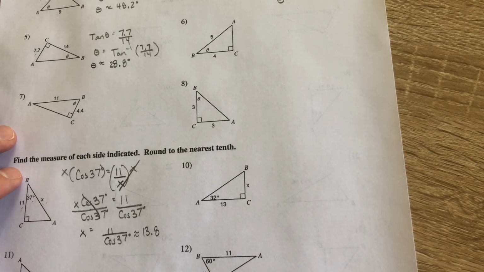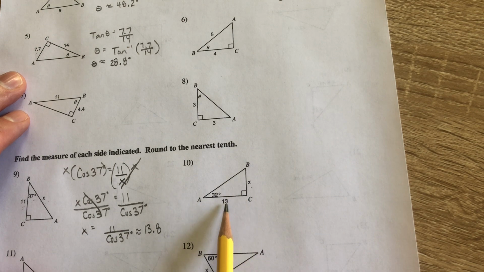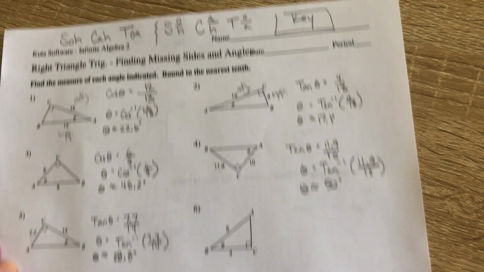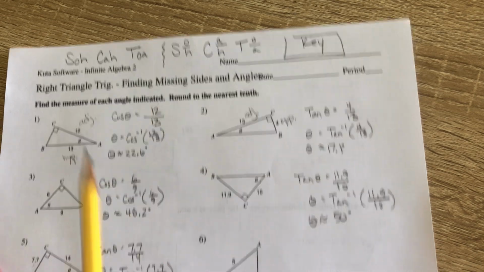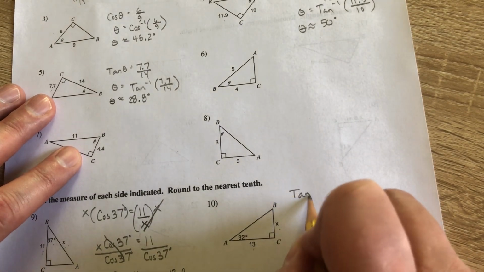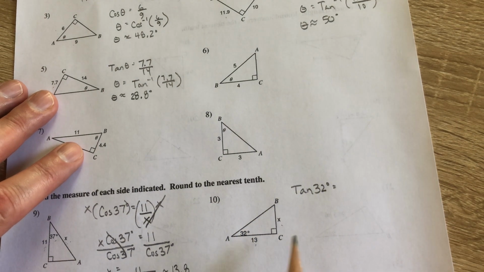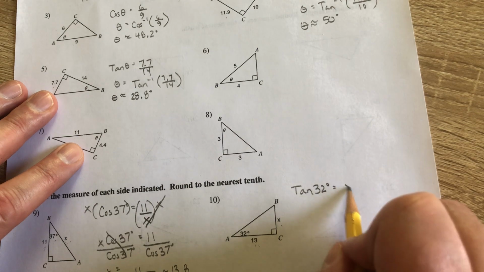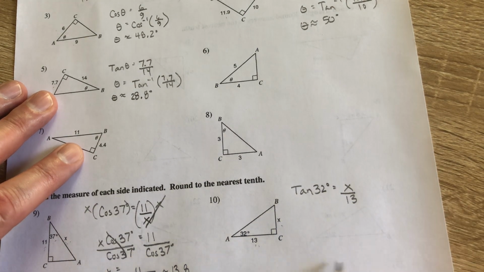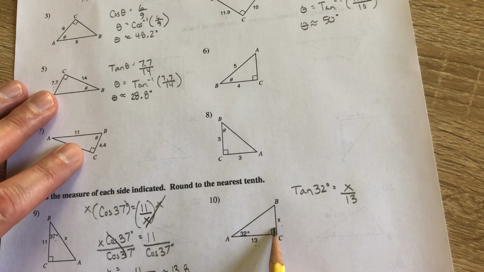Moving on, if you look at number 10, relative to this angle theta, this is the opposite side, this is the adjacent side. Well, opposite and adjacent, that lines up with tangent. So tangent of 32 degrees equals the opposite side length over the adjacent, so it's x over 13. So we want to get x all by itself. We want to isolate that variable to get this vertical leg length here.